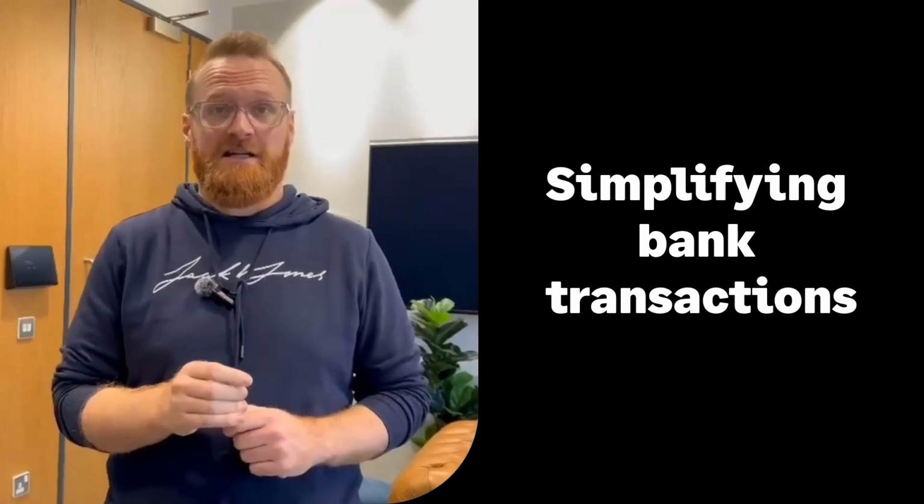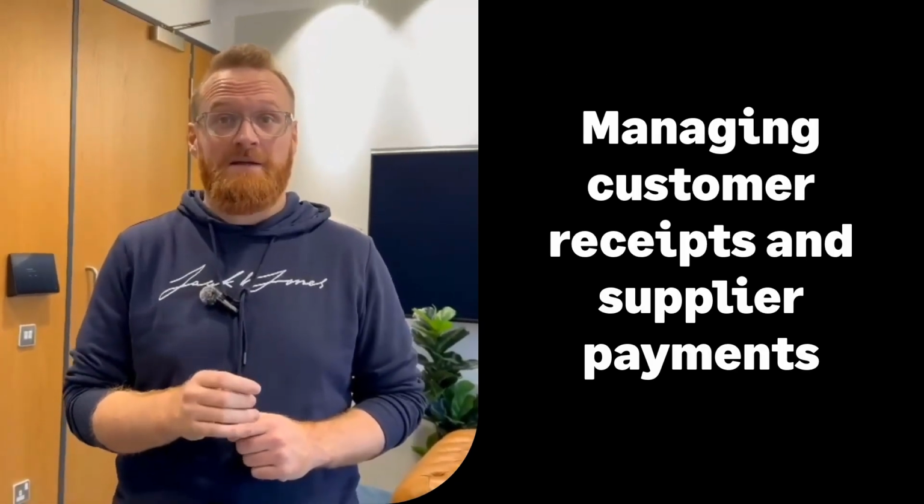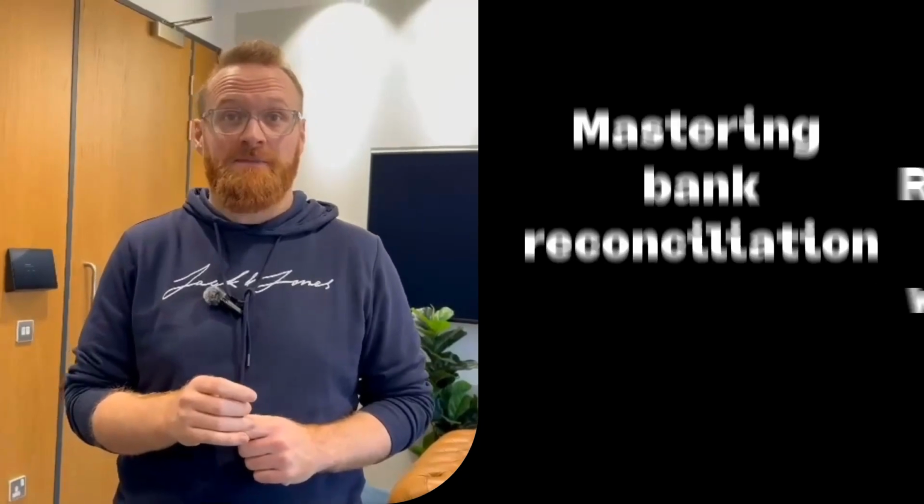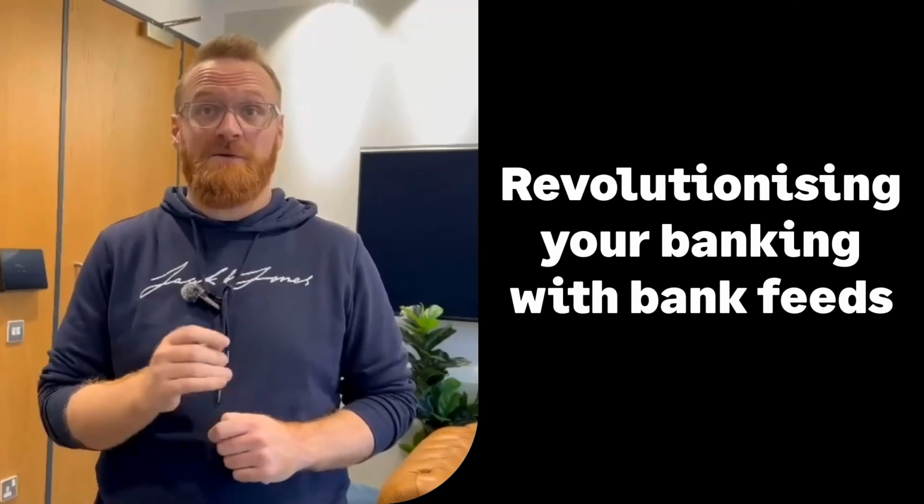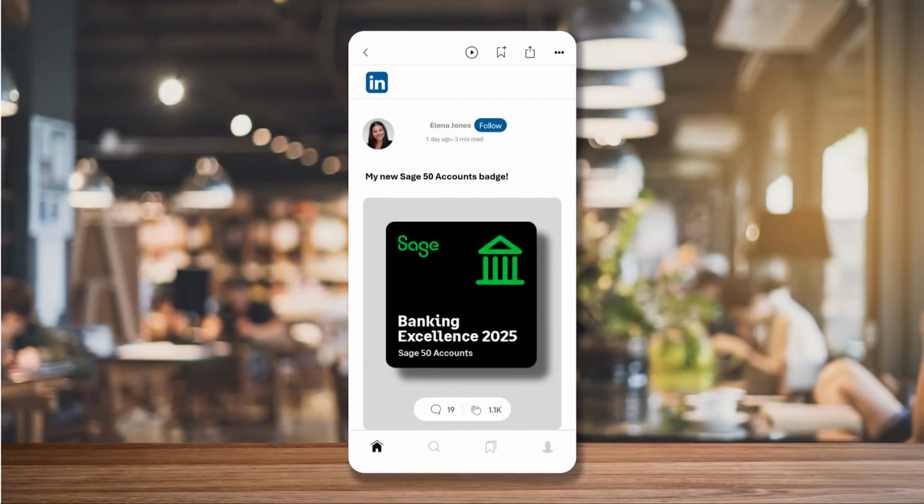Now, throughout these sessions, you'll dive deep into topics like simplifying bank transactions, managing customer receipts and supplier payments, mastering bank reconciliation, and revolutionizing your bank by automating with bank feeds. We will show you how to simplify your routine with bank recurring items and how to correct bank errors. Harness the power of e-payments and add your bank information to invoices for faster payments. Don't forget, to earn your digital badge, you need to attend at least 6 out of these 8 sessions and complete the quiz. Transform the way you work with the bank, get paid faster, and automate your processing with Sage 50 accounts.